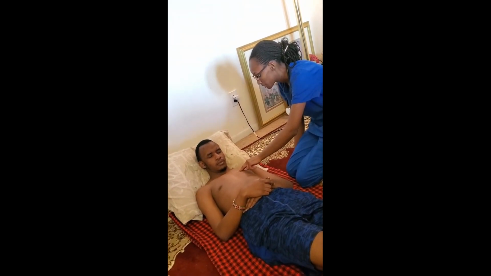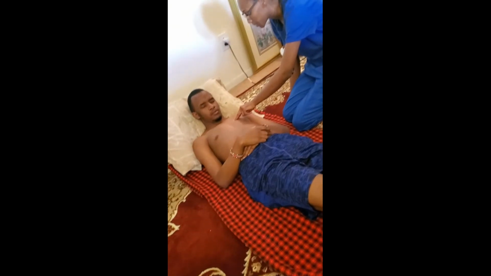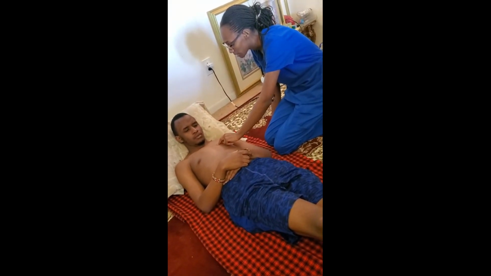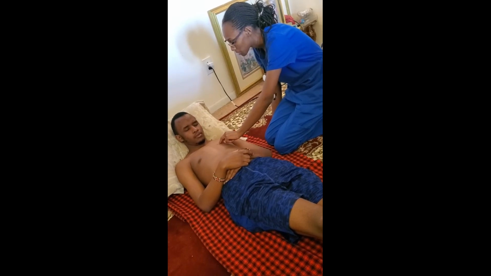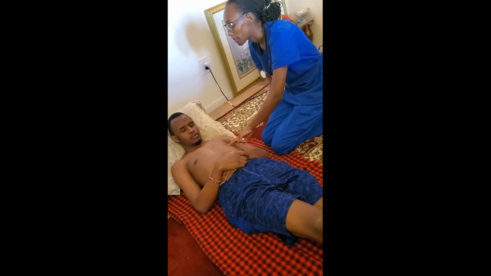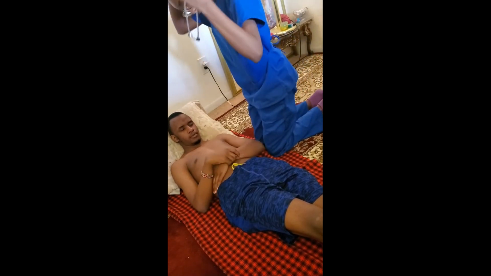Go down to Erb's point, then go down to the 4th intercostal space and listen to my tricuspid area, then go down and listen to my mitral area.